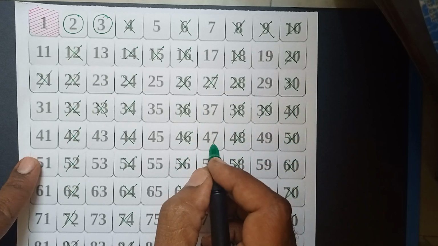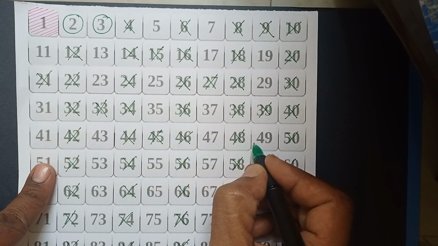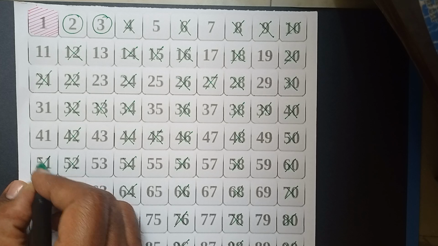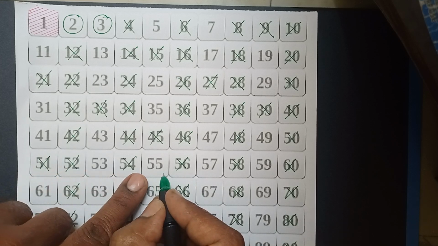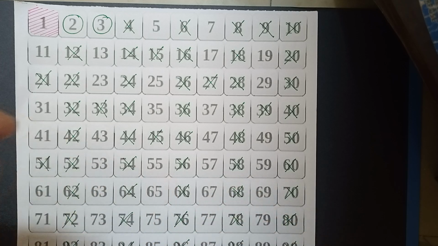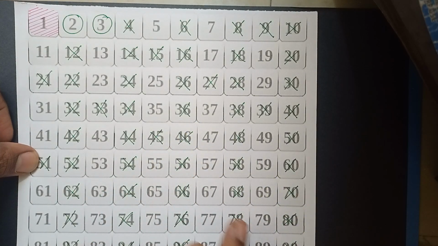These are all the multiples of 3. 45, then 51. Like that, you cancel all the multiples of 3 up to 100.